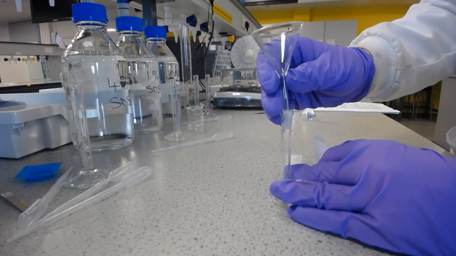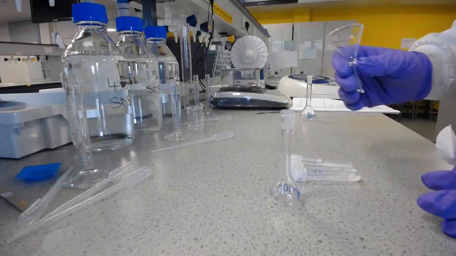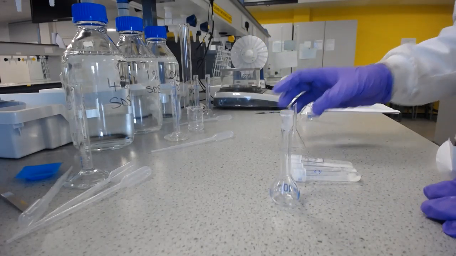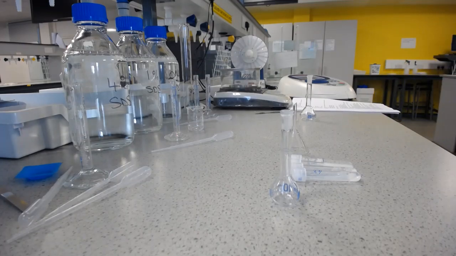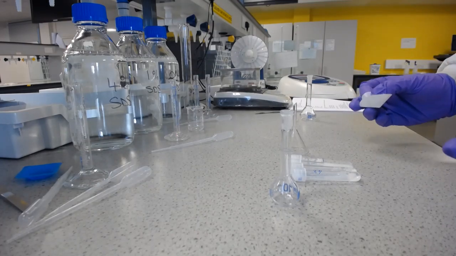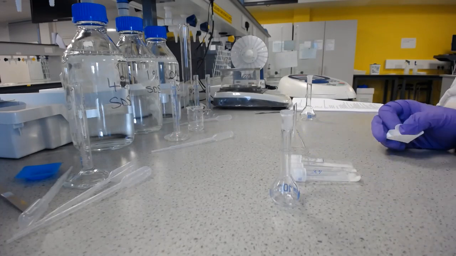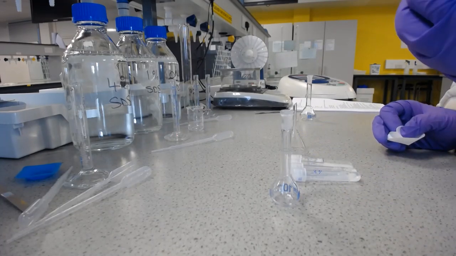Now we don't rinse this through, because if we put any more solvent through we'll dissolve more aspirin and we'll also dilute the solution, so it's not going to be saturated. So we don't do that. We want to know the dilution that we're doing, and we don't want to bring any more of that aspirin through.